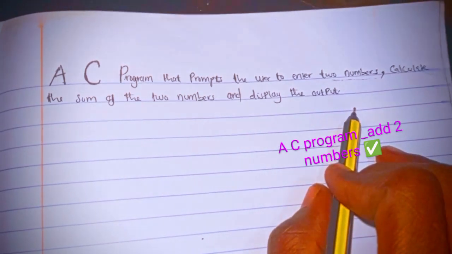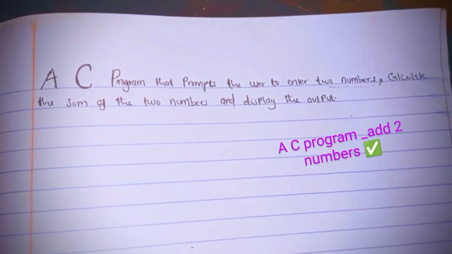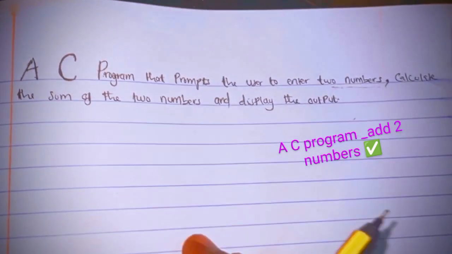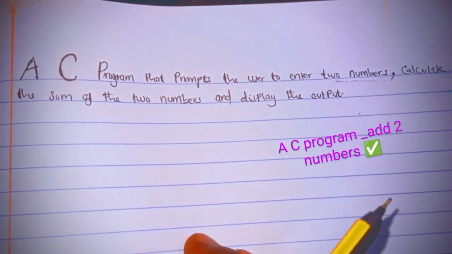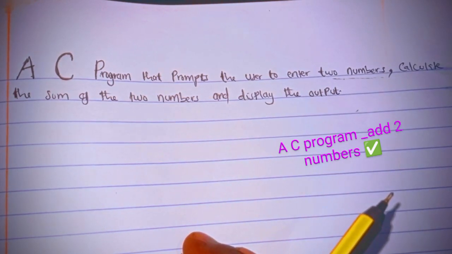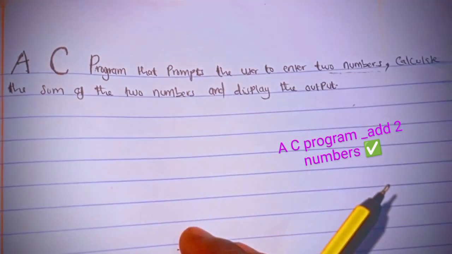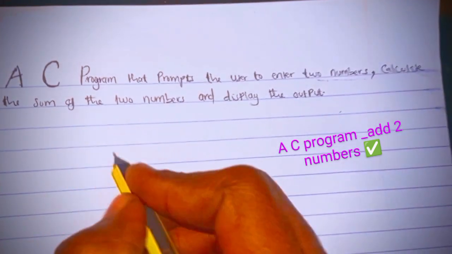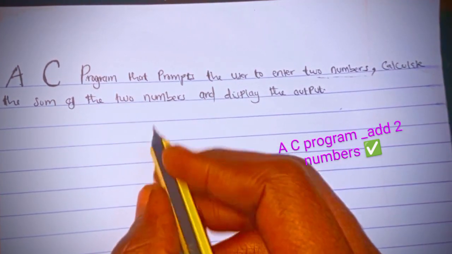Today we're going to write a C program that prompts the user to enter two numbers, calculates the sum of the two numbers, and displays the output. Remember that C is a case-sensitive language, so we need to be extra careful so we won't make mistakes. Make sure you watch until the very end and watch closely so you can understand. Be careful. Alright, let's go.